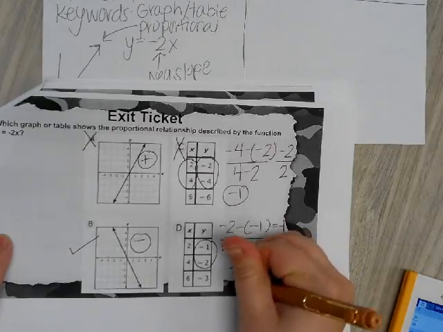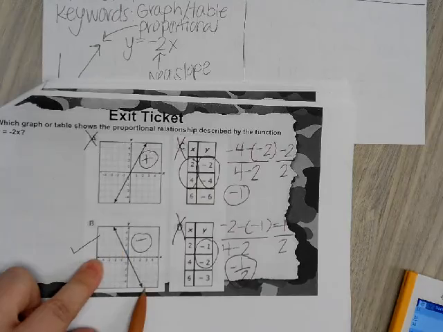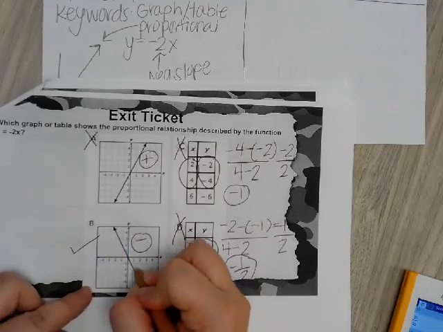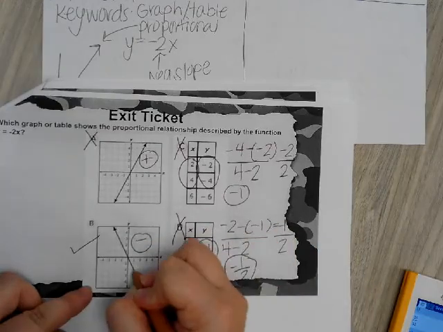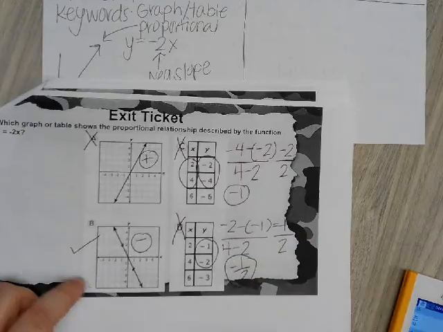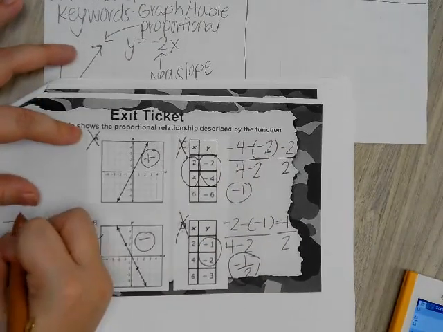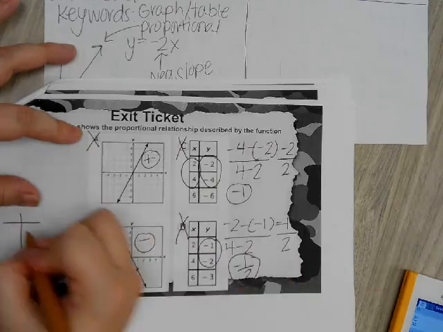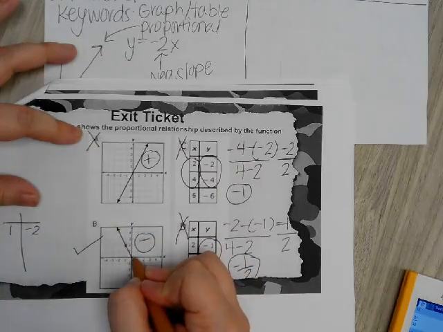This is a negative slope, but even so, let me check my answer by pulling out 2 points. Let's see, 1, -2, and this will be -1, +2.